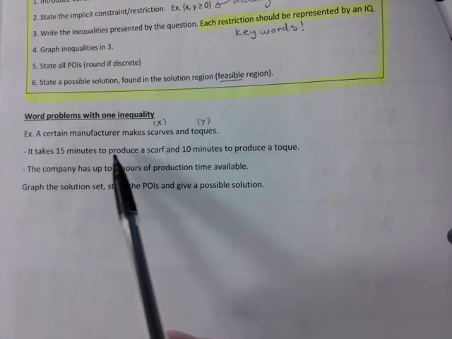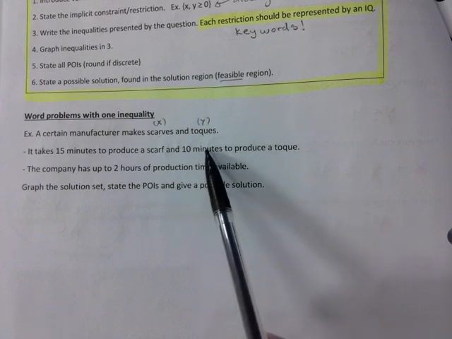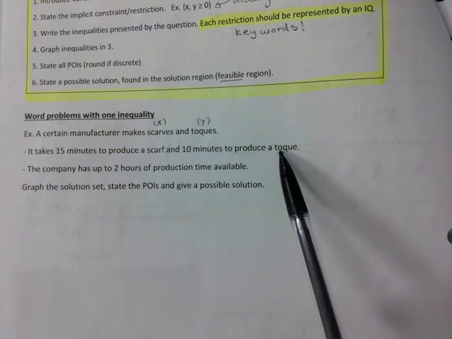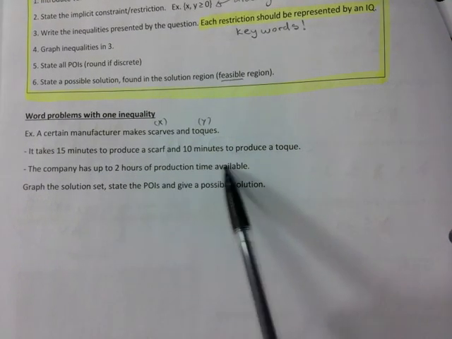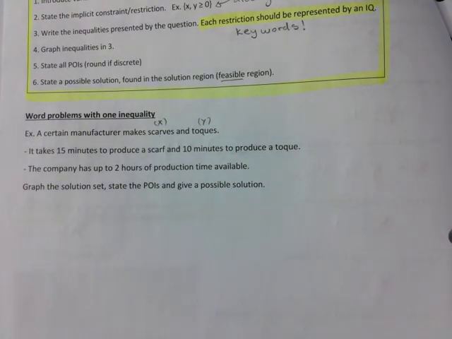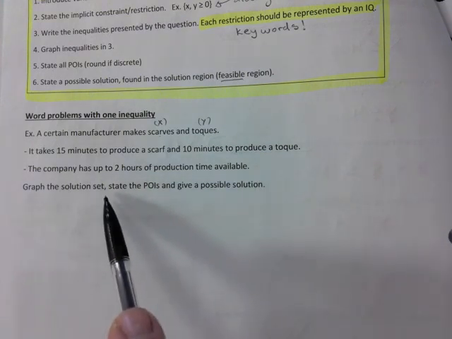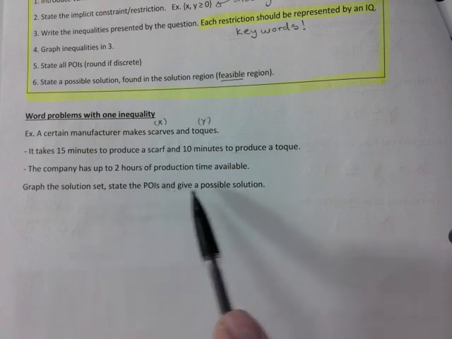It takes 15 minutes to produce a scarf and 10 minutes to produce a toque. The company has up to 2 hours of production time to make that happen. Just in general, it has 2 hours of production time. Graph the solution set, state the POIs, and then give a possible solution.